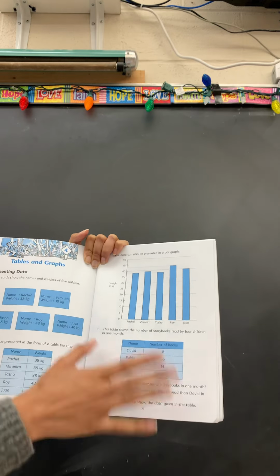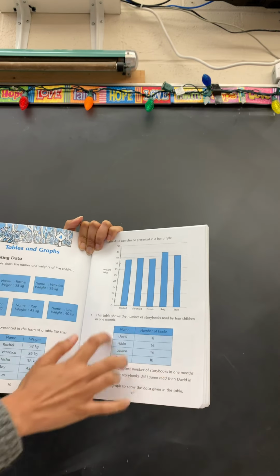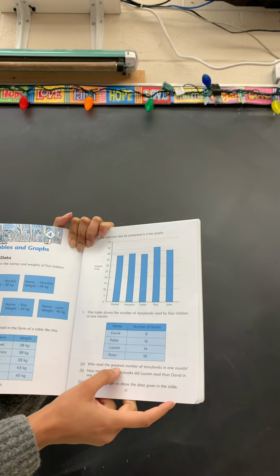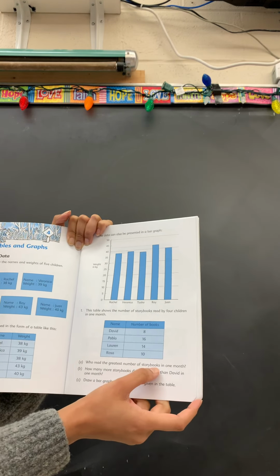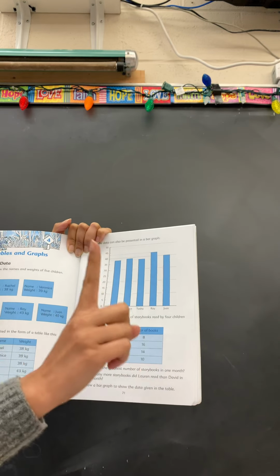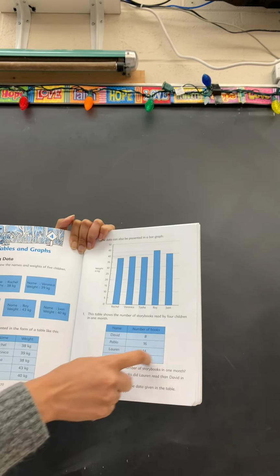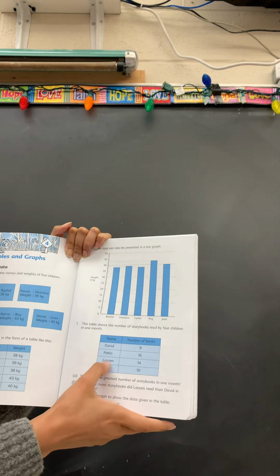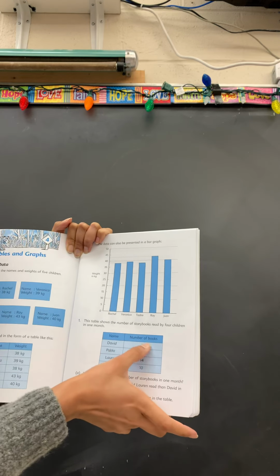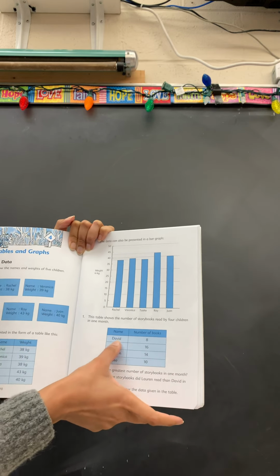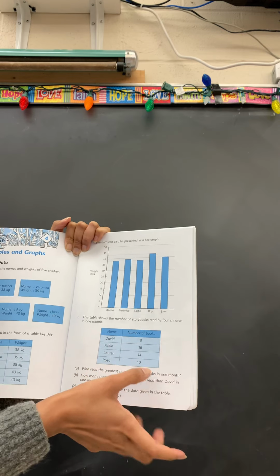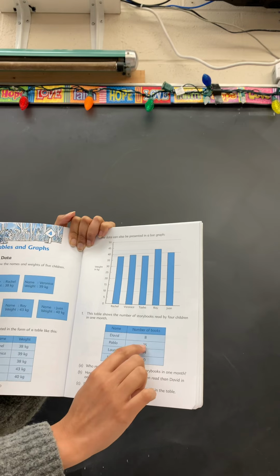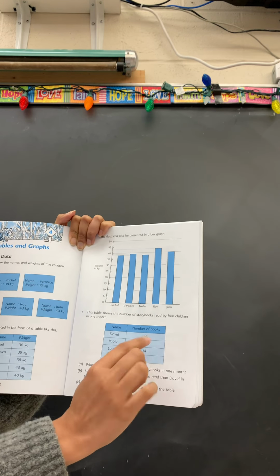Now here's the question. We don't have a bar graph yet. We have a table of this information. So the first question is, who read the greatest number of storybooks in 1 month? So this table is helping us understand who read the greatest number of books in 1 month. So just by looking at it, can you quickly please have a look and see who read the most number of books? It is Pablo. So he read 16 books.